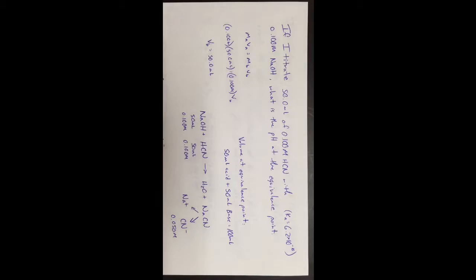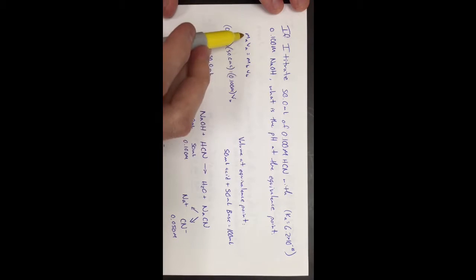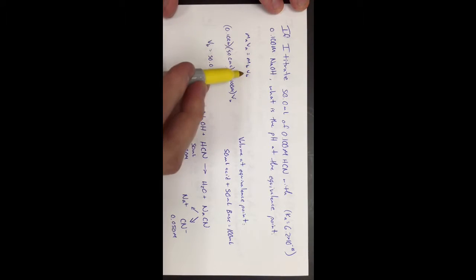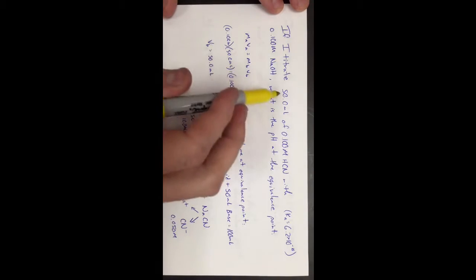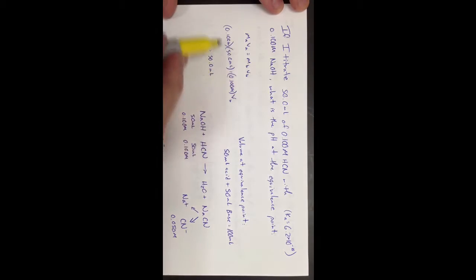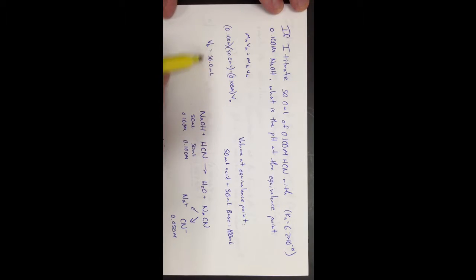First we have to find out what volume of NaOH we used. We're going to use the molarity of acid times the volume of acid equals molarity of base times volume of base. We have the molarity of the acid and the volume of acid and the molarity of the base. Because they are the same concentration, they're going to be the same volume as well. So you had a volume of base of 50. That'll become important later on because you have a total of 100 mL solution.